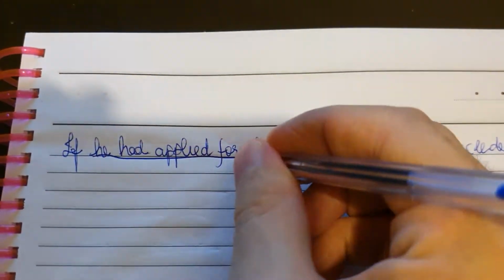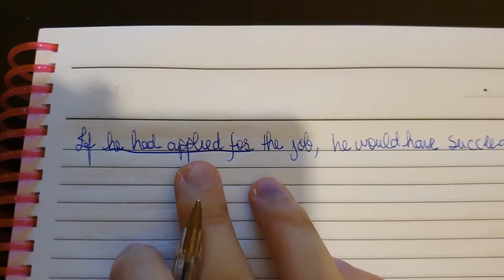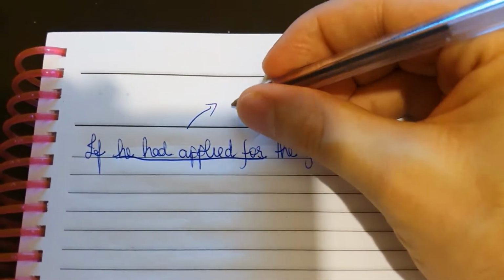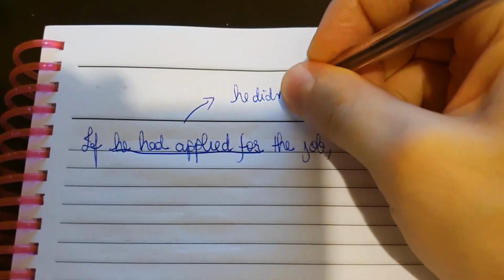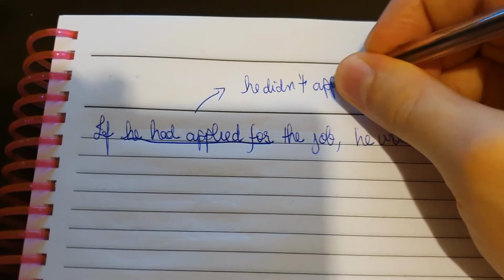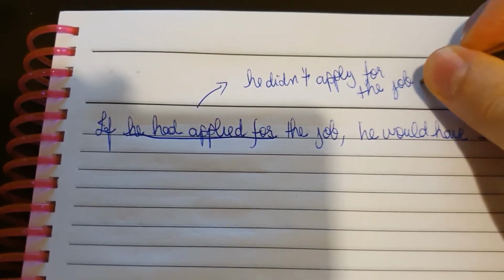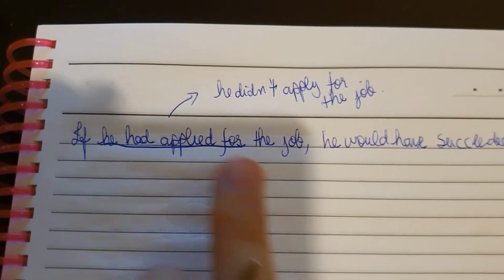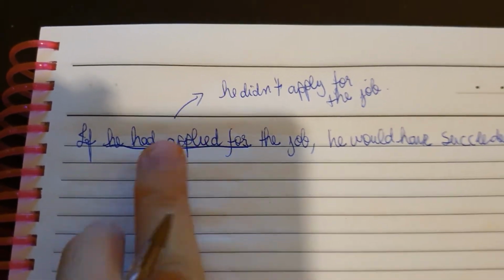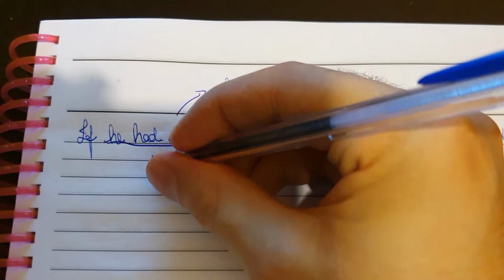So, had applied refers to a past situation because it means that he didn't apply for the job. He didn't apply, right? If he had applied, but he didn't apply for the job. So this is the past perfect.